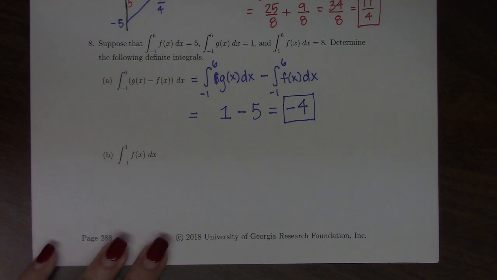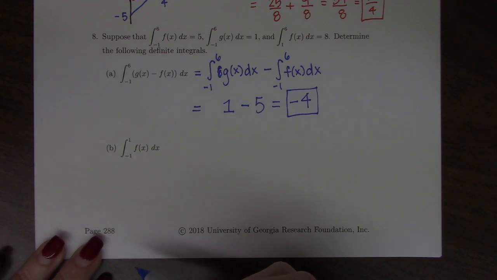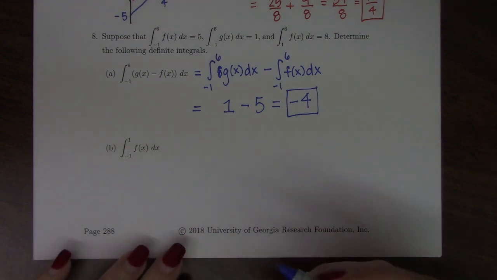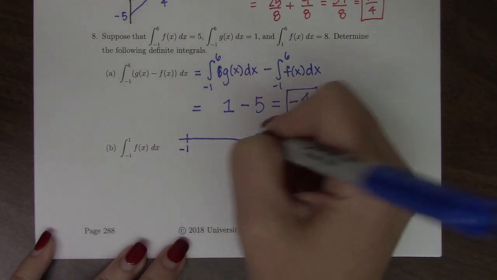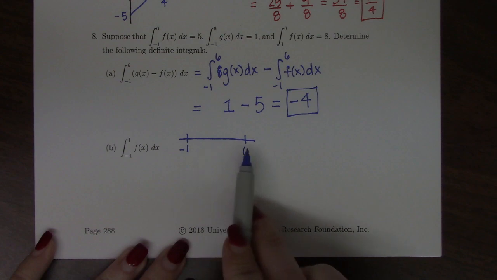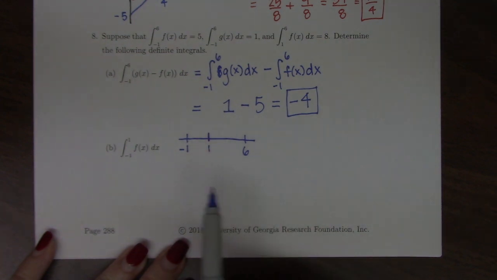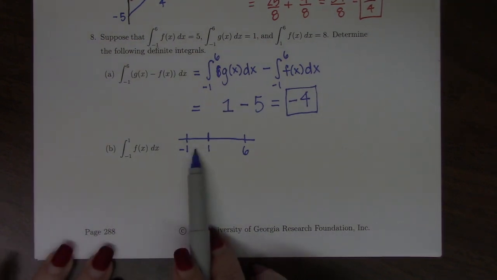is -4. Now I want to know, well, what's the integral from -1 to 1 of f(x)? So I don't know what -1 to 1 is, but I do know -1 to 6 and 1 to 6. So if you think about this on a number line, I know the area from -1 all the way to 6. I know this whole region. And I'm looking for the area from -1 to 1. So if I take all of this area and subtract off this piece, it's going to leave me with just the area from -1 to 1.